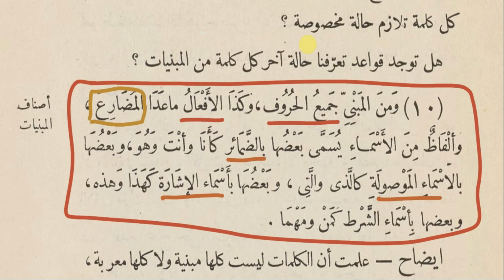All these are called letters in Arabic, and they all have fixed movements. And these you will see in text all over because they connect verbs to nouns, and they connect nouns. So that's a big chunk of the language that has fixed movements, and you will see them all the time.